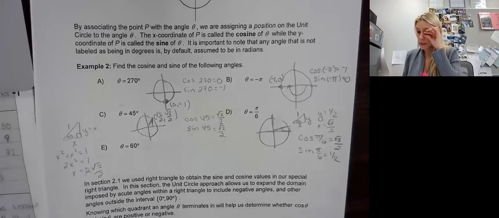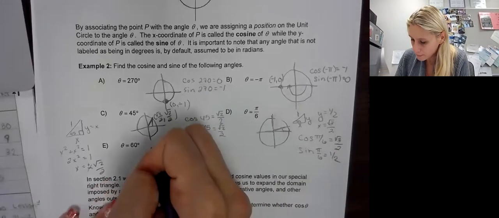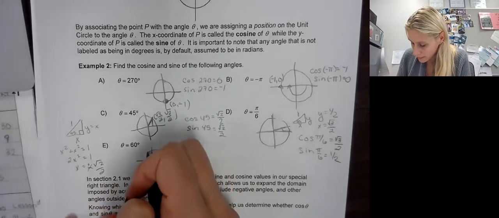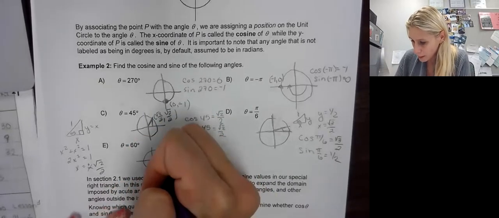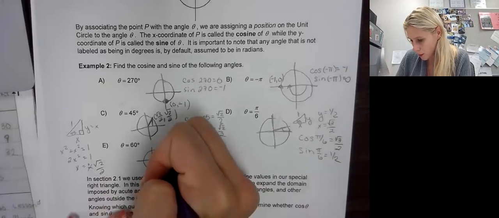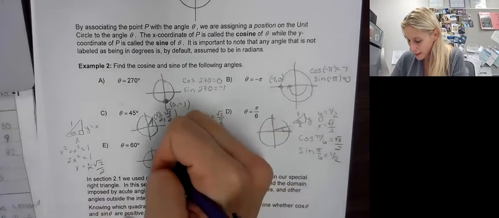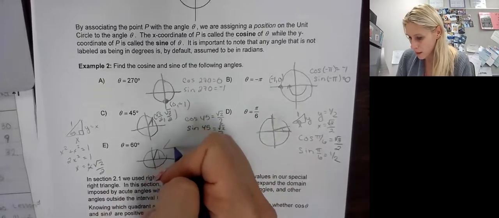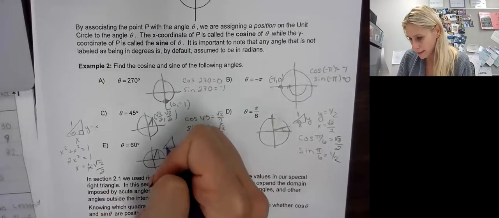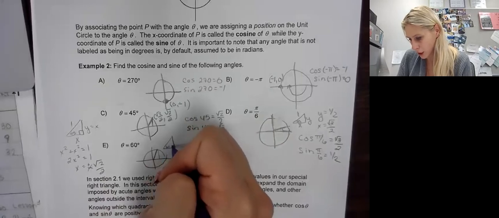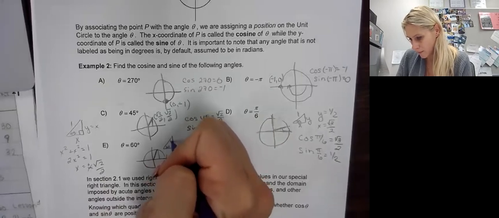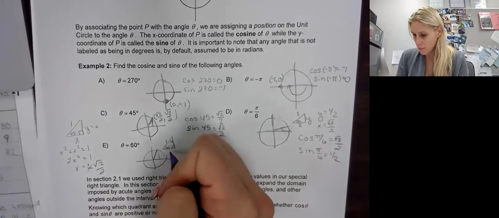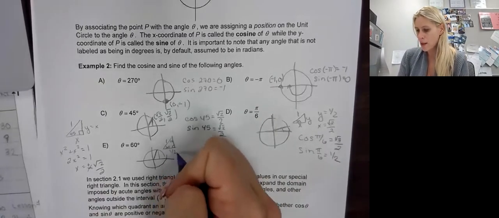All right, now let's talk about 60 degrees. Well, 60 degrees is more than 45, right? So we're right up here. And if you think about that triangle, okay, well, if that is 60, again, 30, 60, 90. Radius is 1, so of course across from 30 is 1/2.